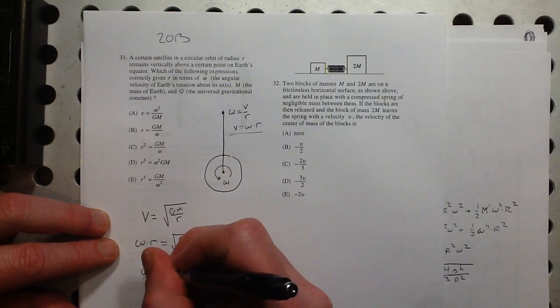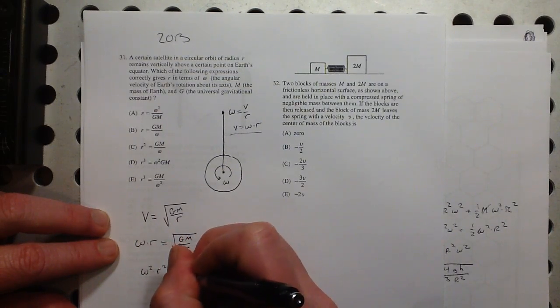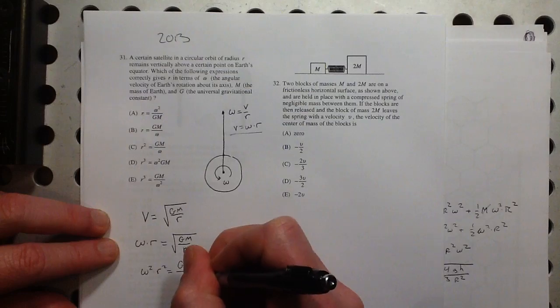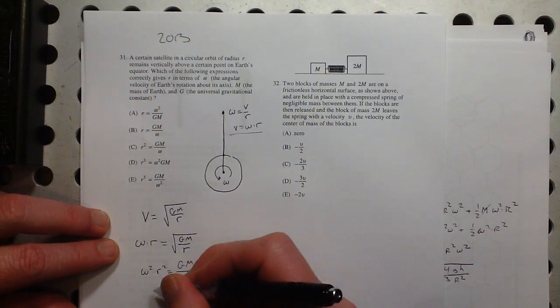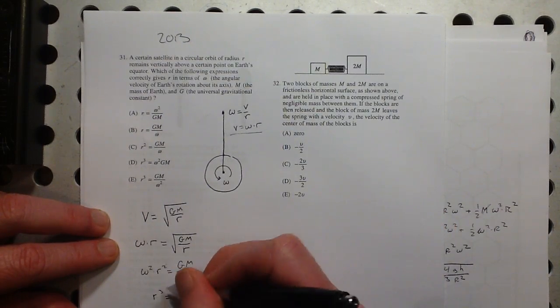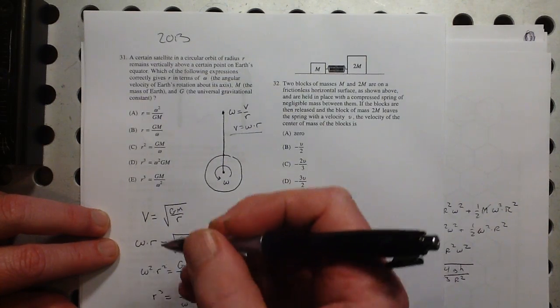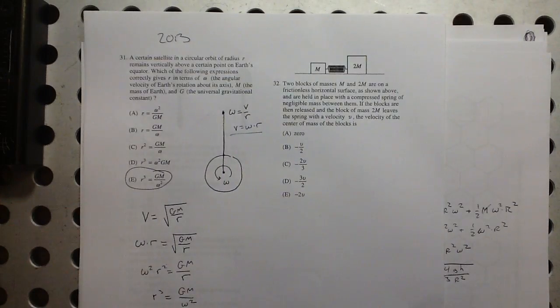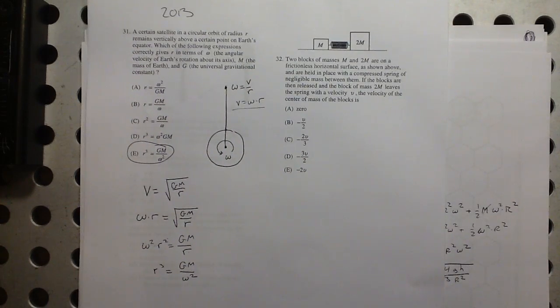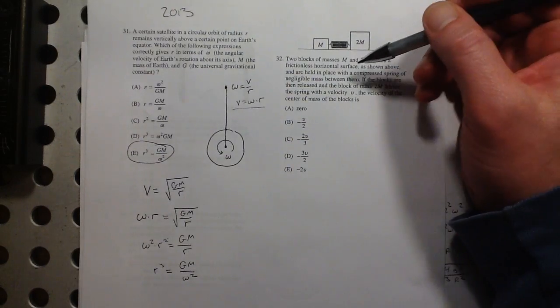Square both sides, and then multiply the r up here and divide. So it looks like E is our correct answer. I think that's kind of a tricky problem, but once you have the right relationships in place, it's fairly simple. I guess that's true of a lot of things, though.